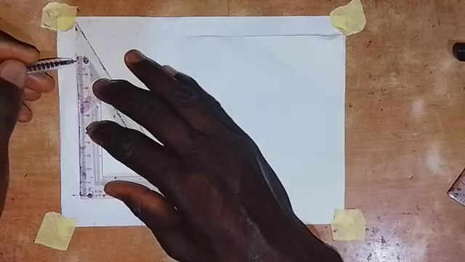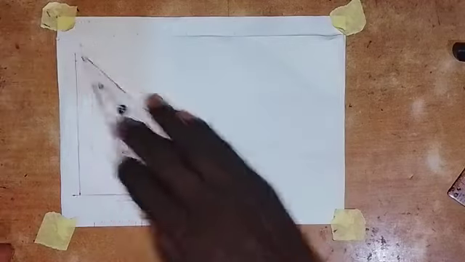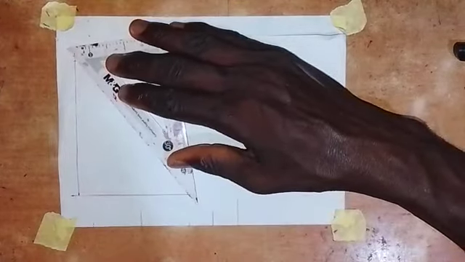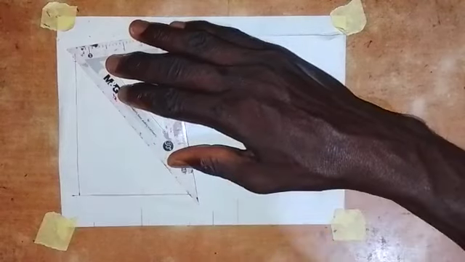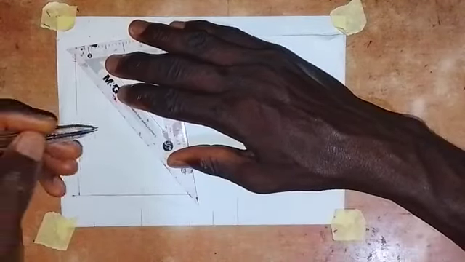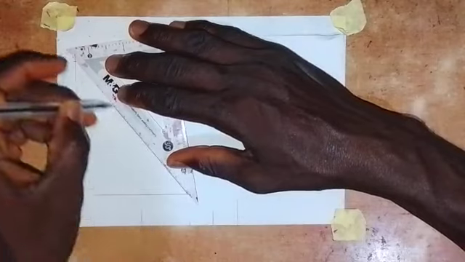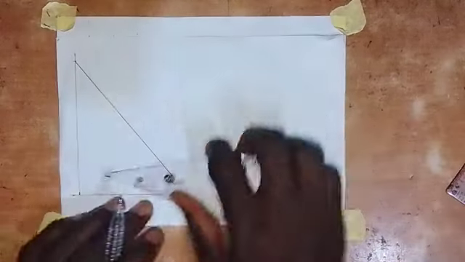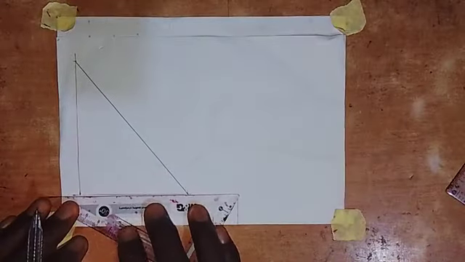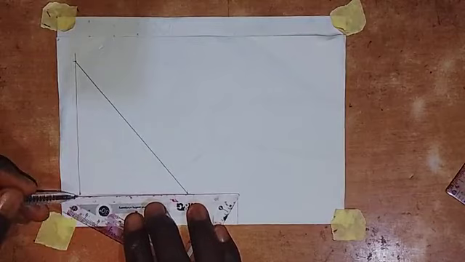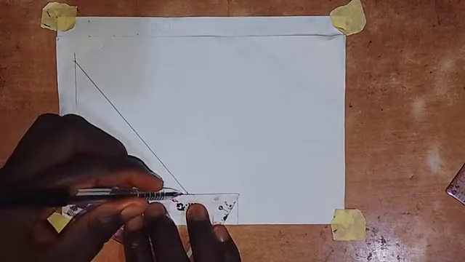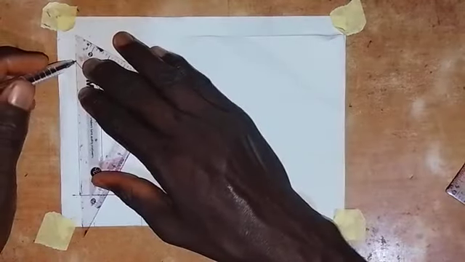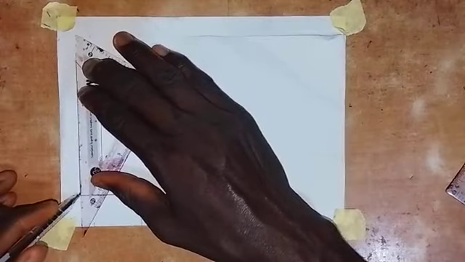We connect these two points together, and make it a thick line at once. We also make this a thick line from here to here, and we also make this a thick line from here to here. So here we have this.